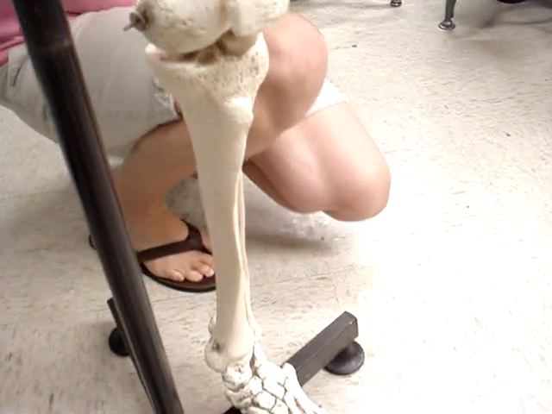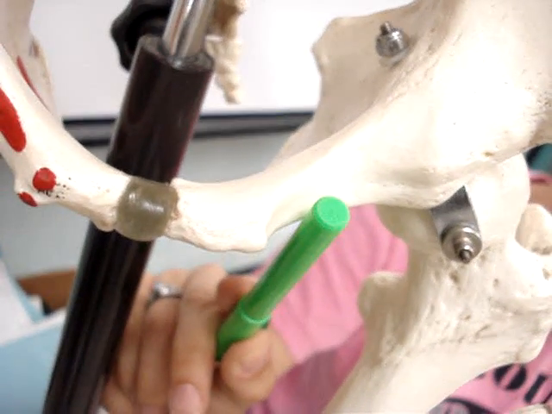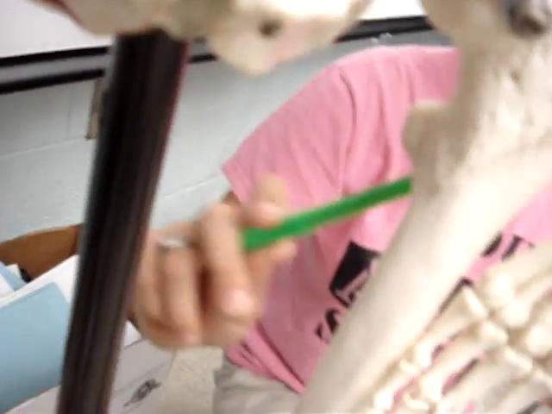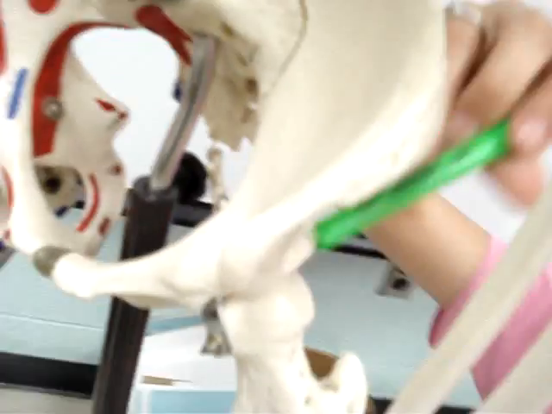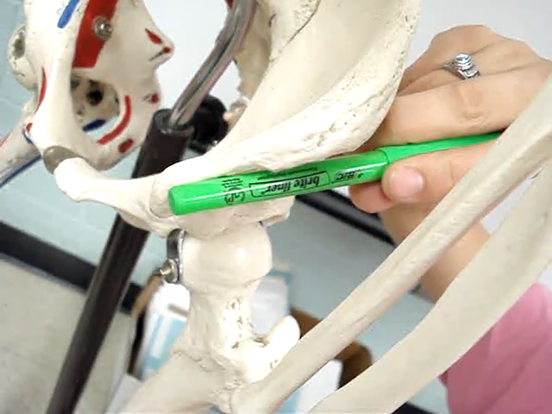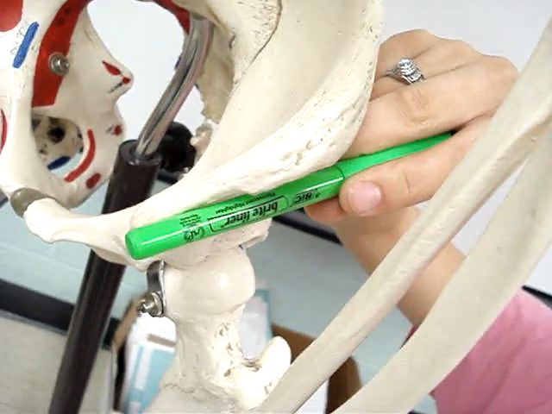Pectineus originates on the pubic crest and inserts on the pectineal line of the femur. Hard to. Pectineal line of the femur. The sartorius originates on the anterior superior iliac spine and inserts on the medial side of the tibia.